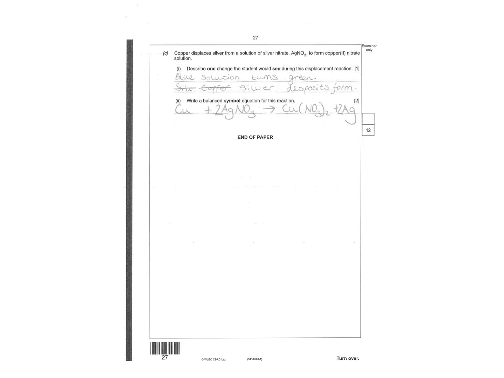Balanced symbol equation then. You've got copper plus silver nitrate. They've given you the chemical equation for that. Makes copper nitrate plus silver, okay. Copper's 2 plus, nitrate's 1 minus, so balancing it out.